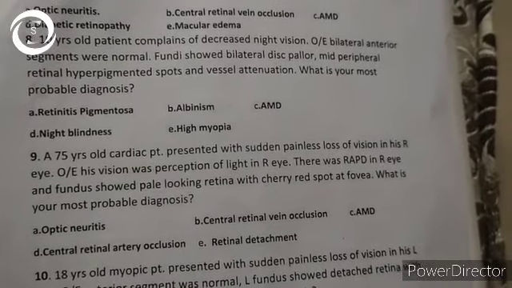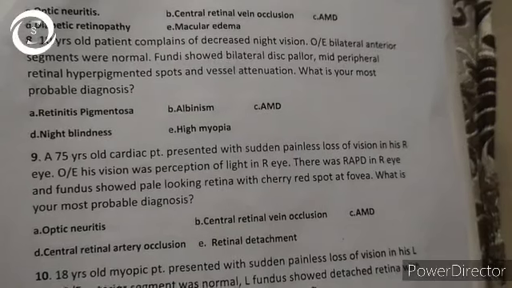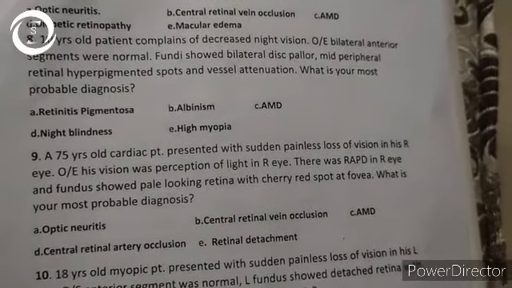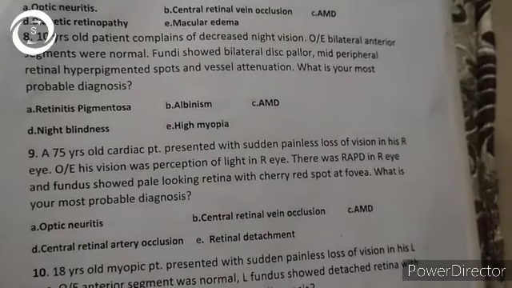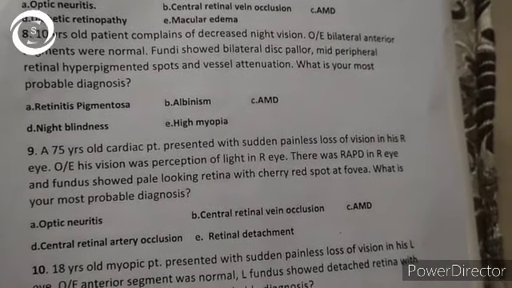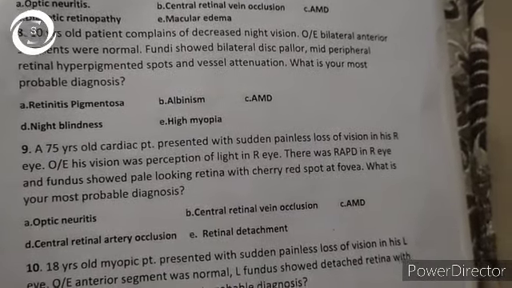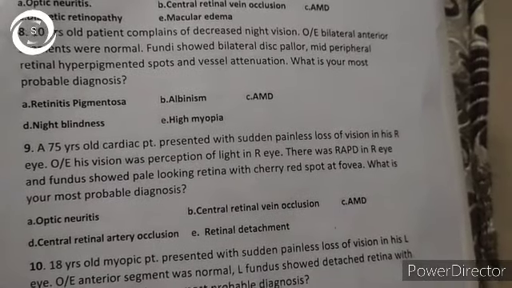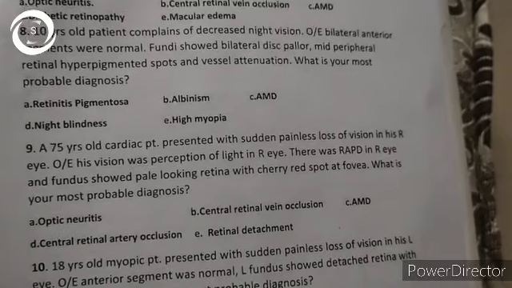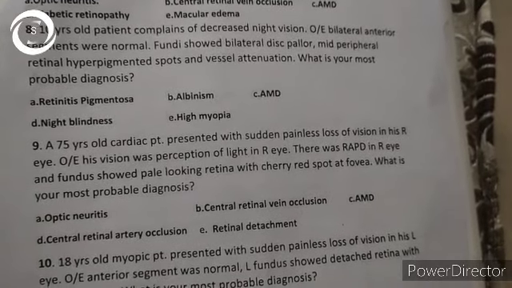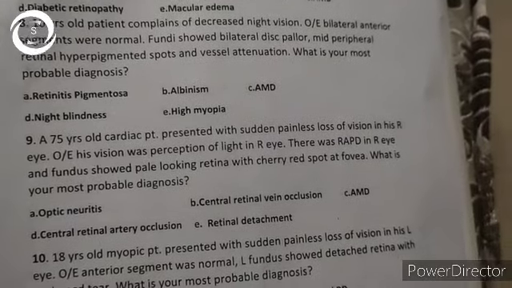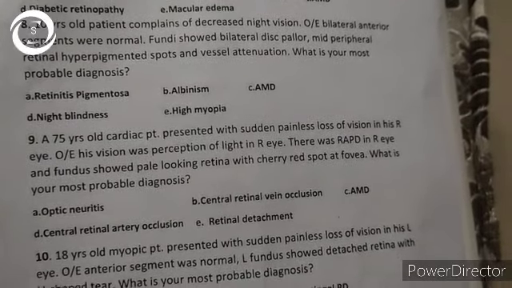Now question number 8. A 10 years old patient complains of decreased night vision. So when there is decreased night vision and you have got a triad of RP, bilateral disc pallor, hyperpigmented spots, vascular attenuation, it's a case of retinitis pigmentosa.